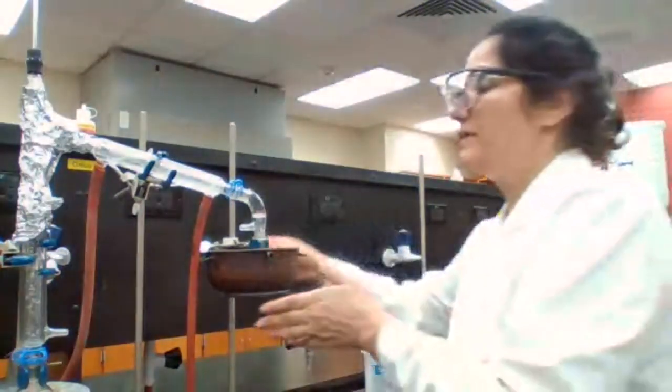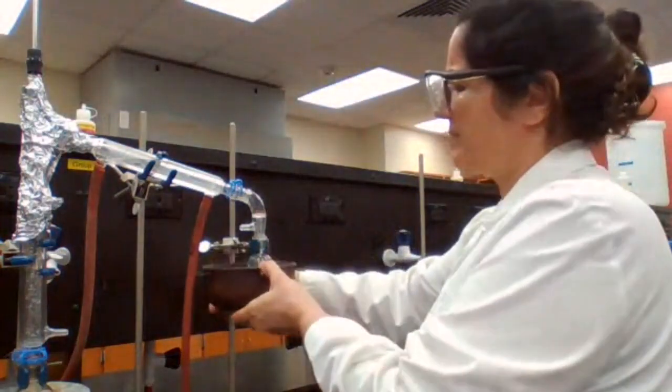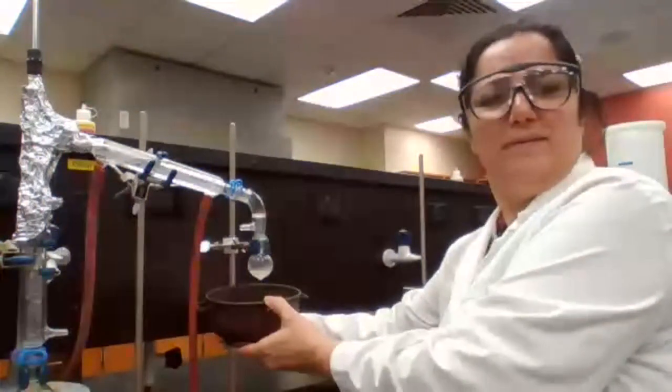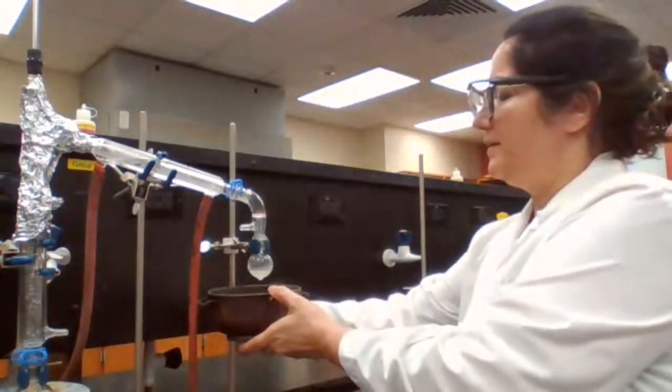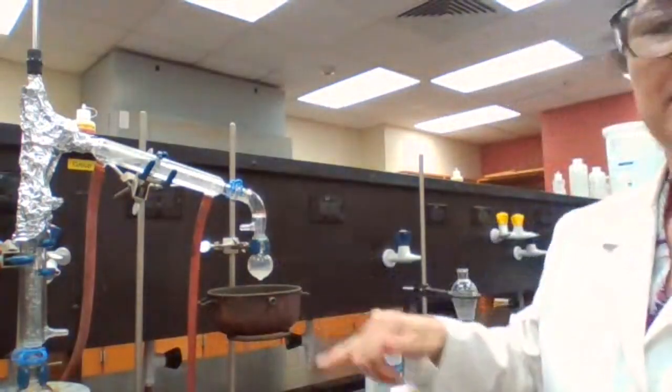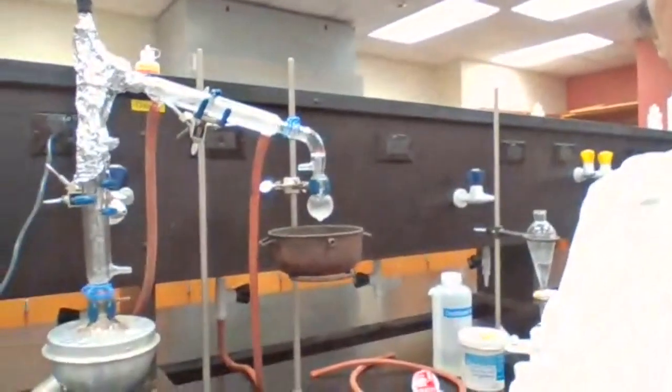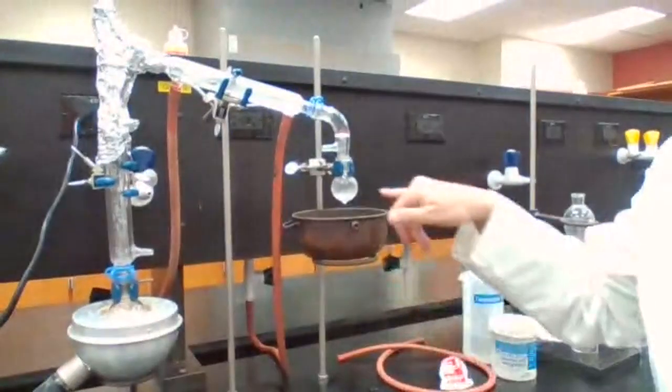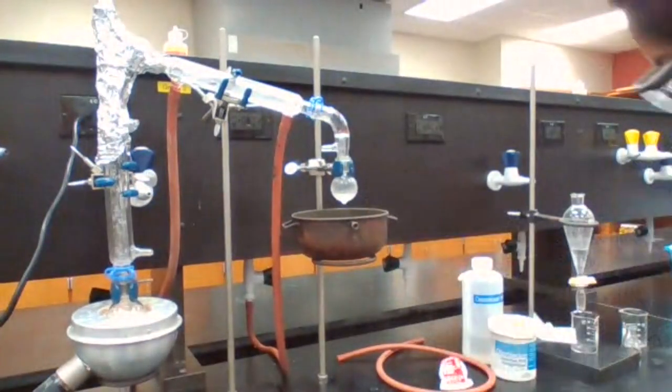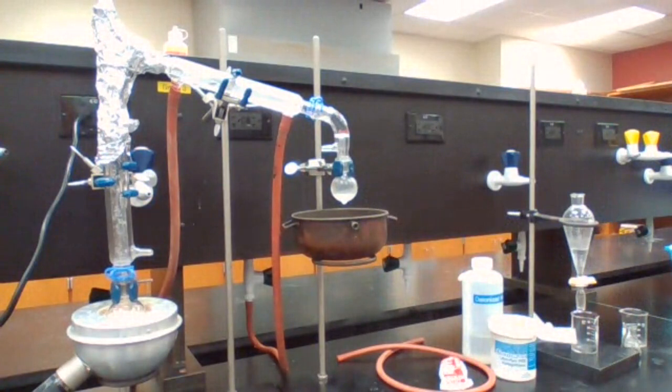Okay, do you think we have 8 milliliters, or not yet? Do we think we have about 8 milliliters in the flask? How do I know if I have 8 milliliters or not?